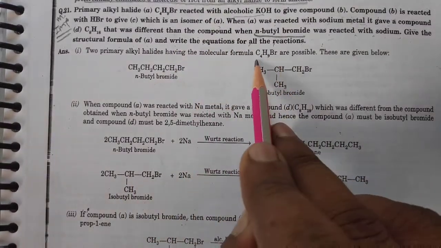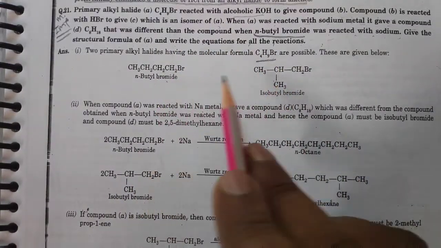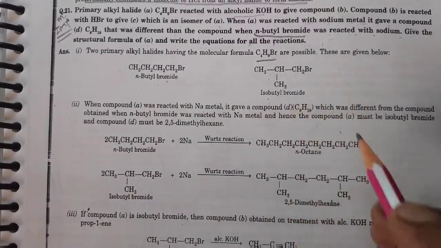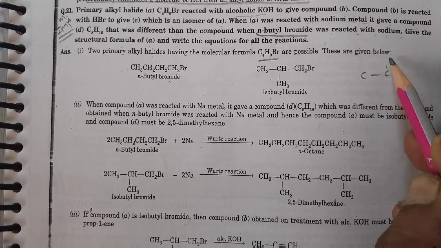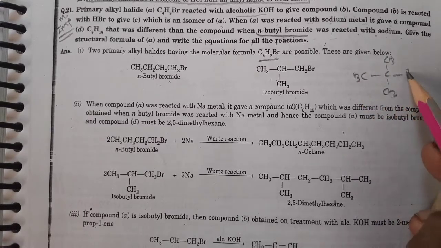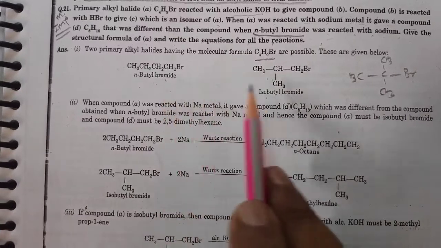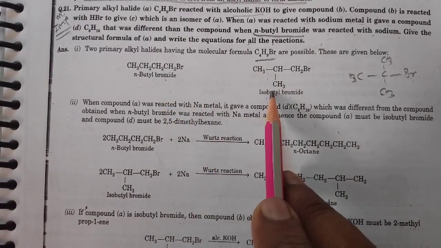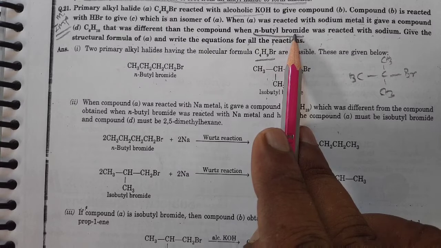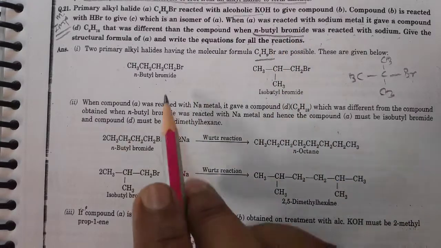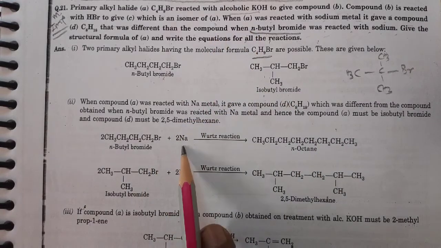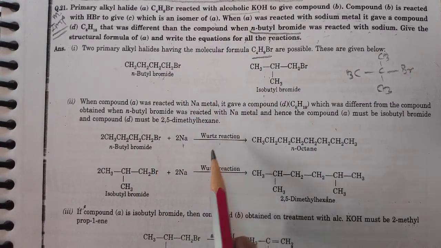First of all, for C4H9Br, these two isomers are given, n-butyl bromide and isobutyl bromide. One other isomer is also possible, if you see C with CH3, CH3, CH3 and here Br. This isomer is also possible, but we are discussing these two first, right? Because what they have written here is n-butyl bromide, right? Understood? So from this we get a hint here. So if I take this n-butyl bromide and treat it with sodium metal, the Wurtz reaction, if you remember, what will happen?